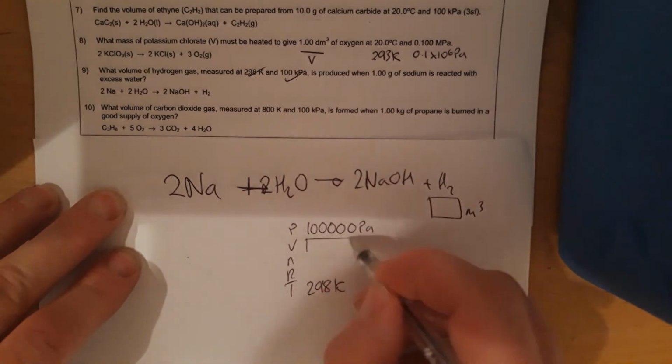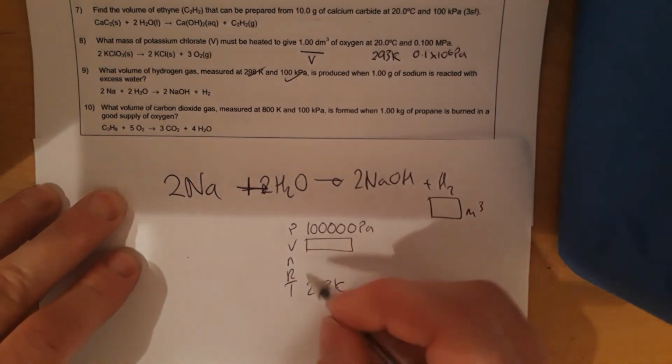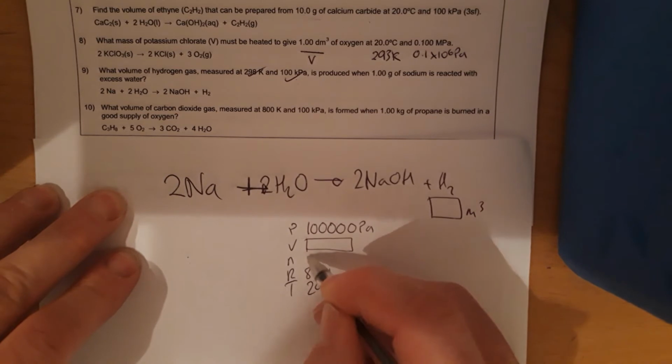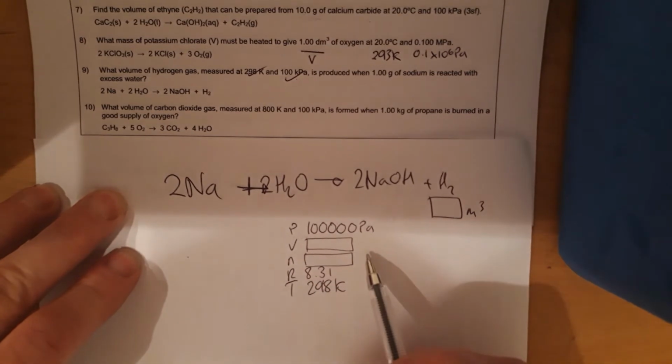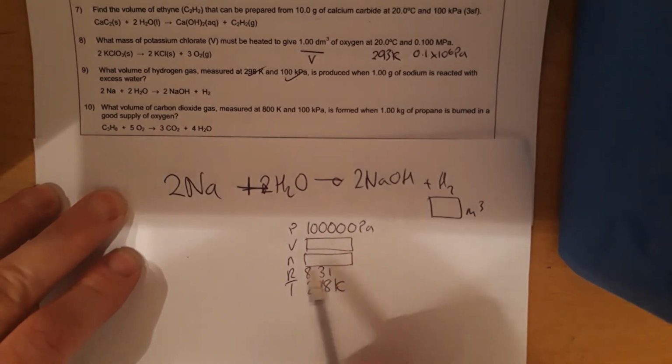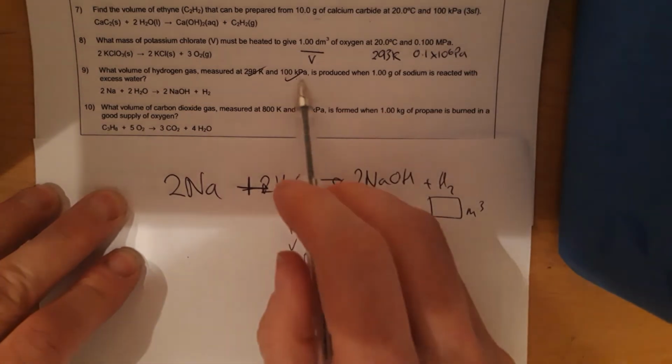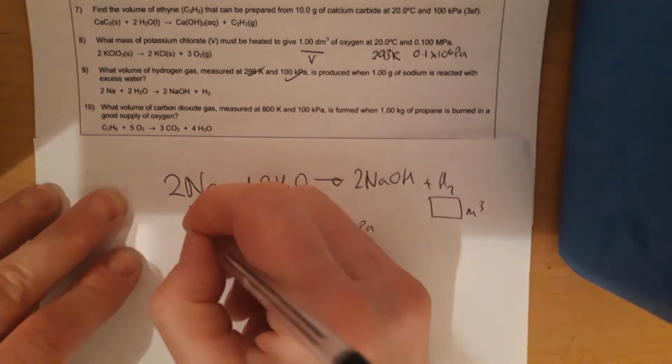So they're asking me for a volume. They're giving me a P, a V. R is always 8.31. So I've got 2 unknowns, so I need to work out something else. They want a volume. Right, what else did they give me? 1 gram of sodium. They're giving me that information.